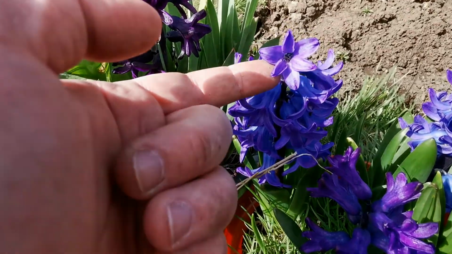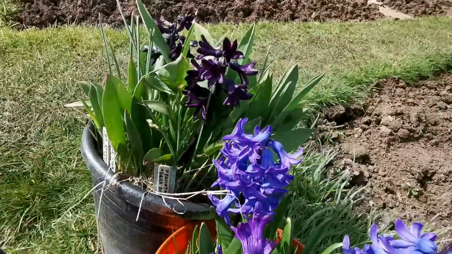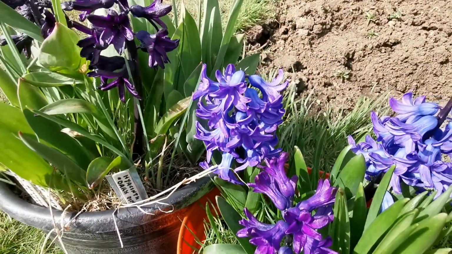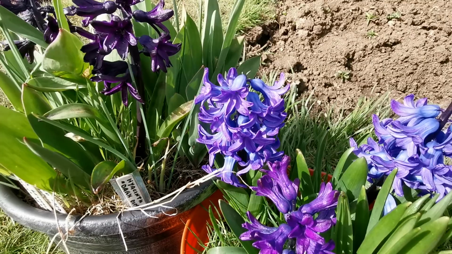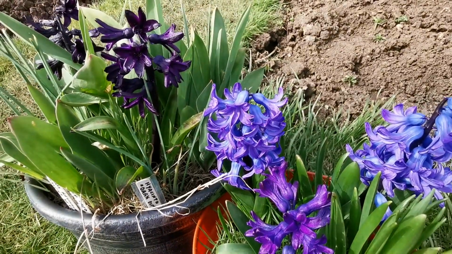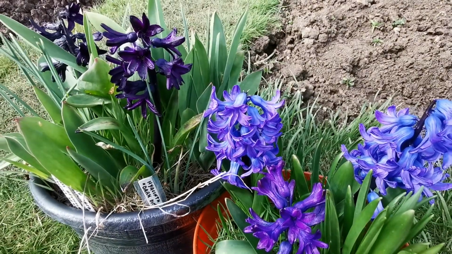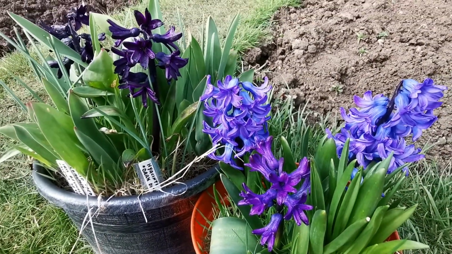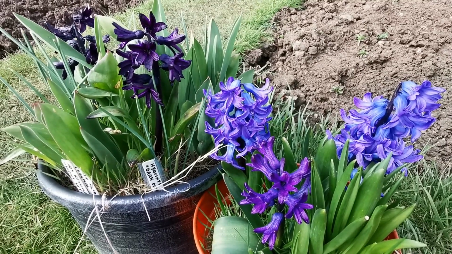The fragrance is very strong, sweet and kind of honey scented. However, there are some notes that are really typical of a hyacinth that I'm not able to find in any other species. Definitely this is a plant that is absolutely great in fragrant gardens.